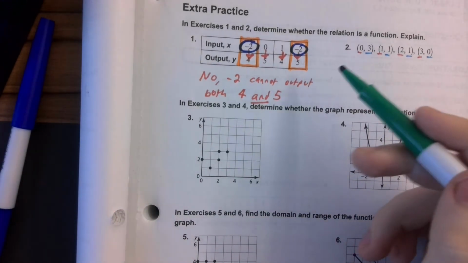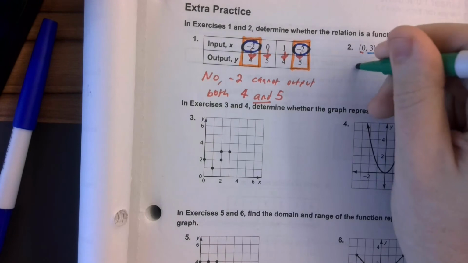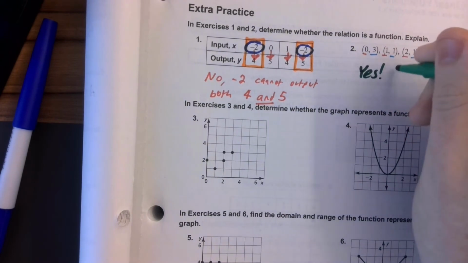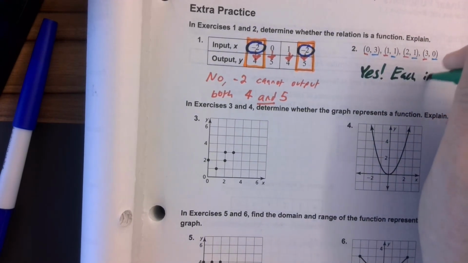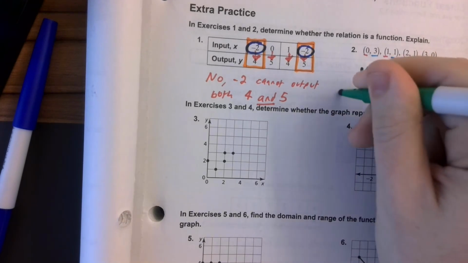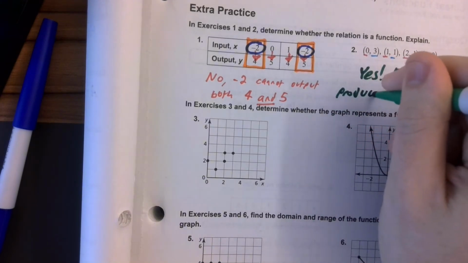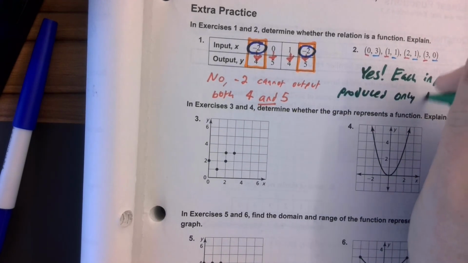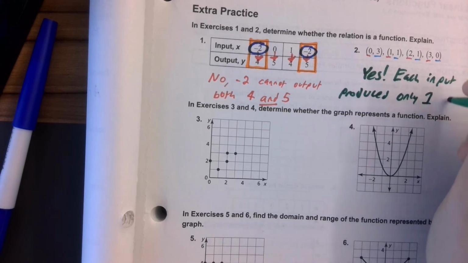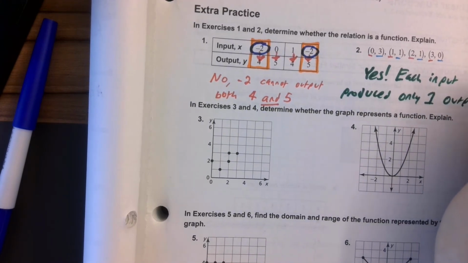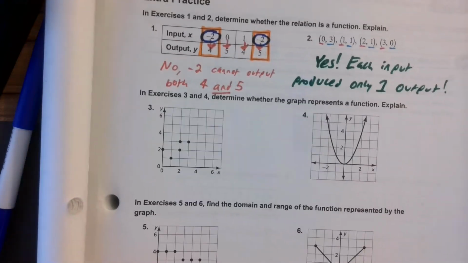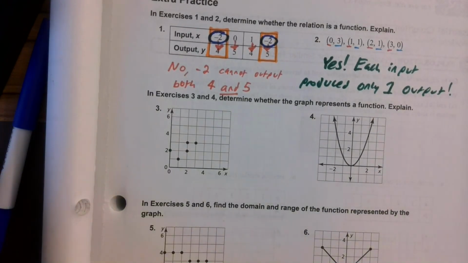Each input gave us exactly 1 output. So we say yes. Each input produced only 1 output. That's how you can tell if something is a function or not.